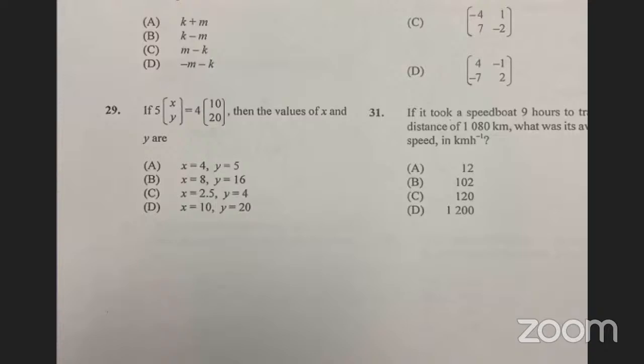Number 5. (5, 5) times (x, y) is equal to (4, 10, 20). Find the value of x and y.